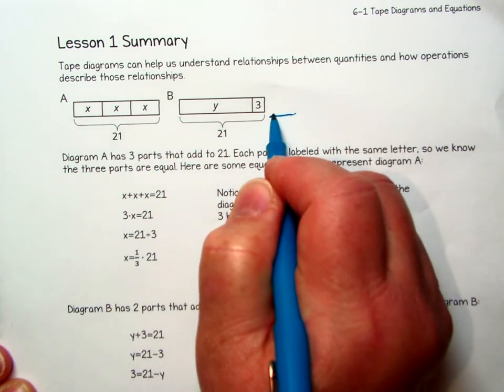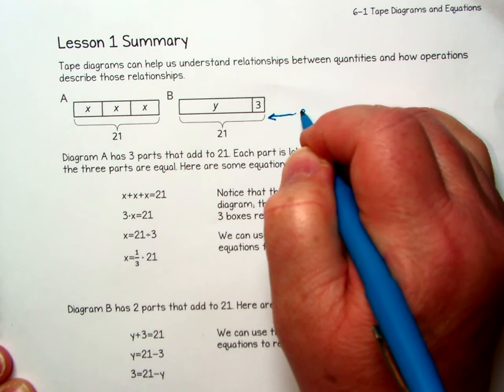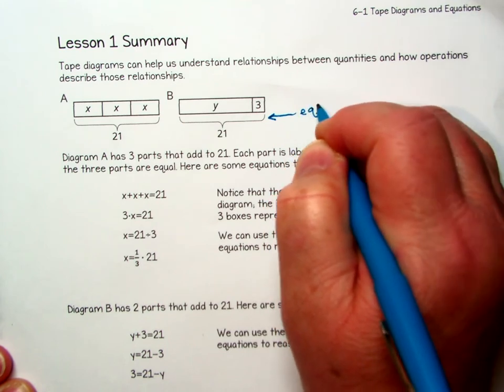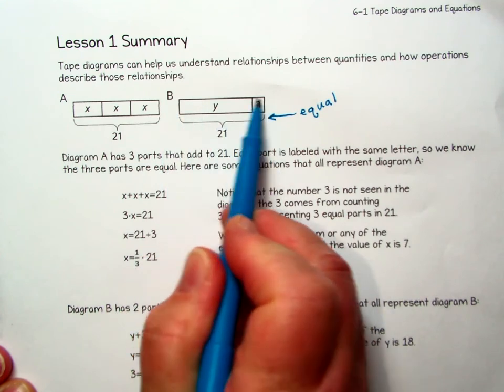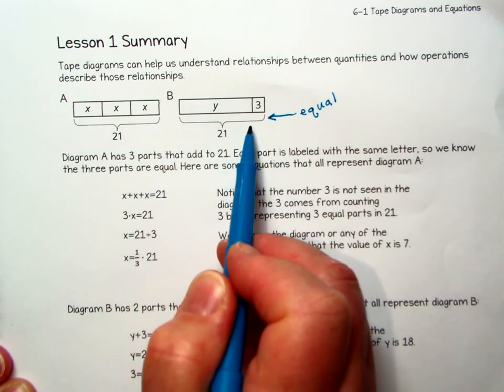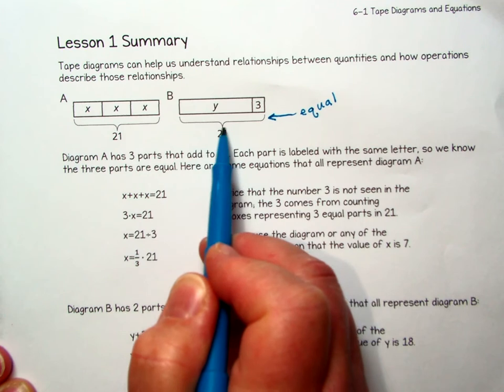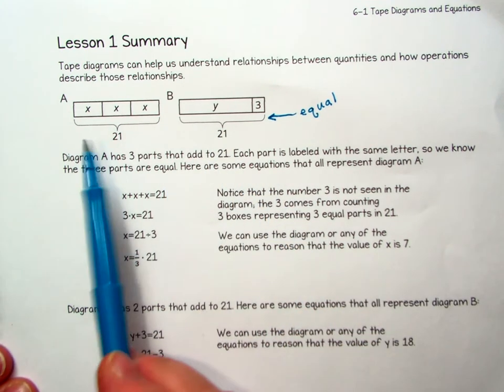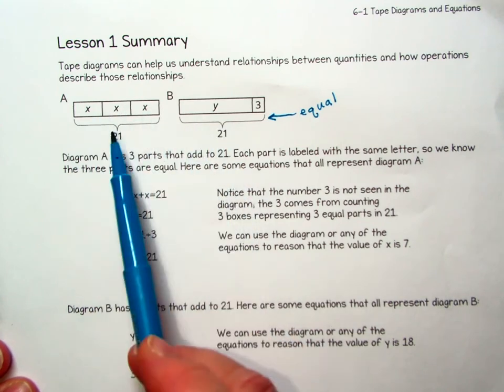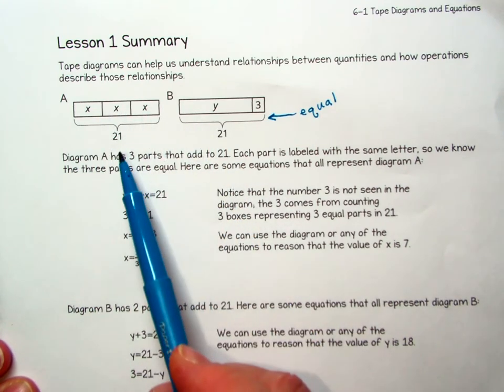So it's almost like the brackets are equal signs here. What this tape diagram represents is equal to the quantity underneath our bracket here. And we see one tape diagram can represent several different equations.